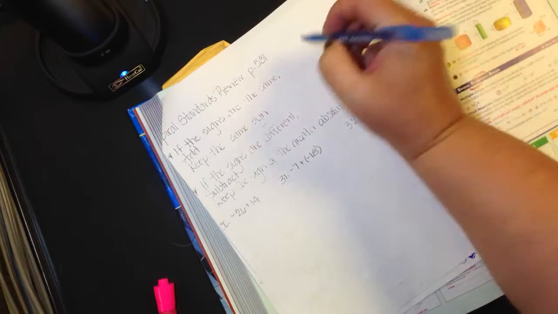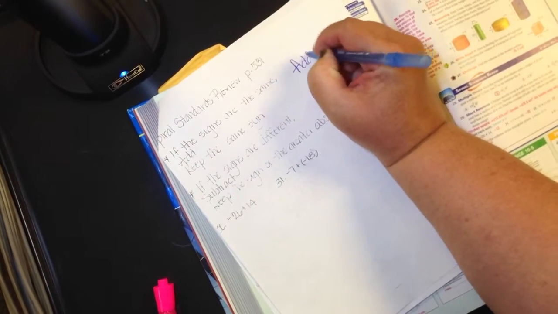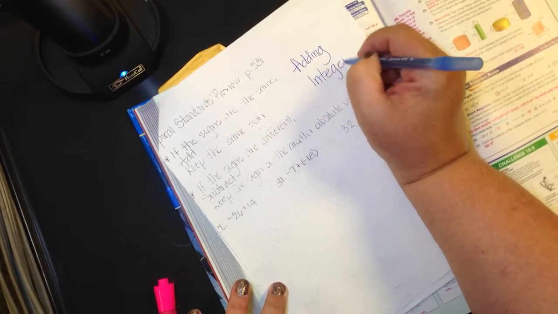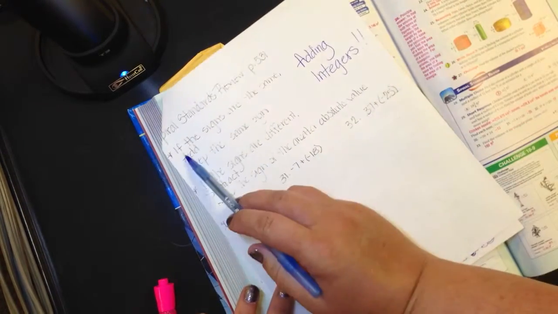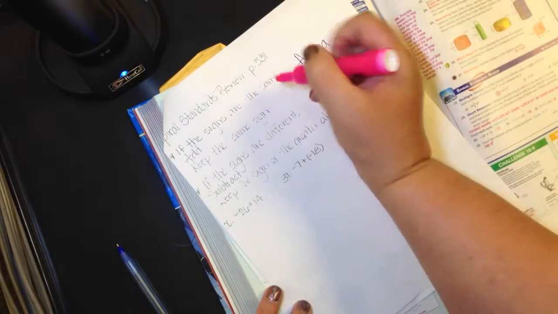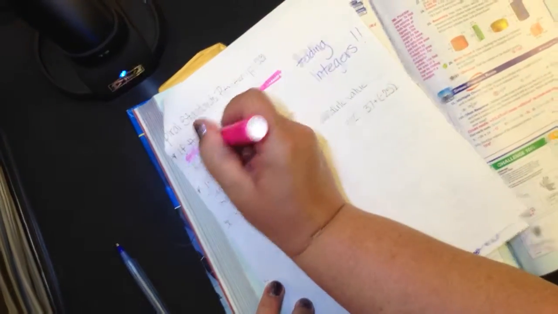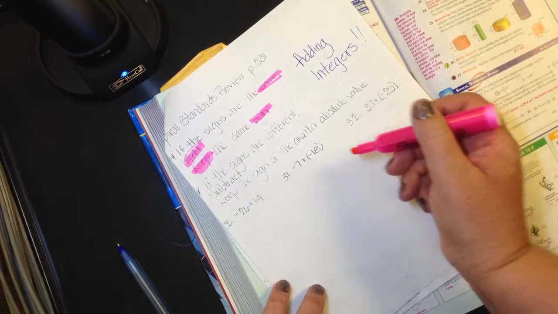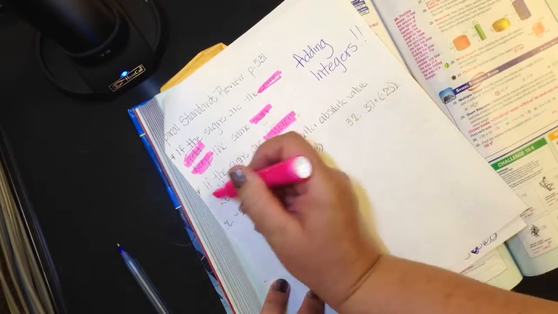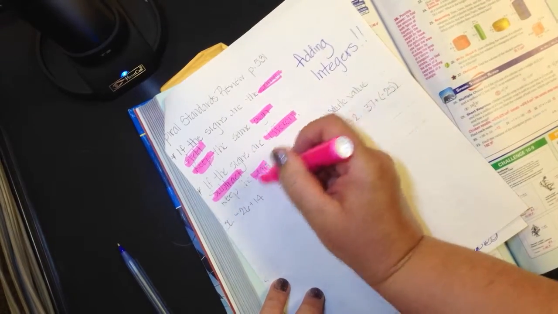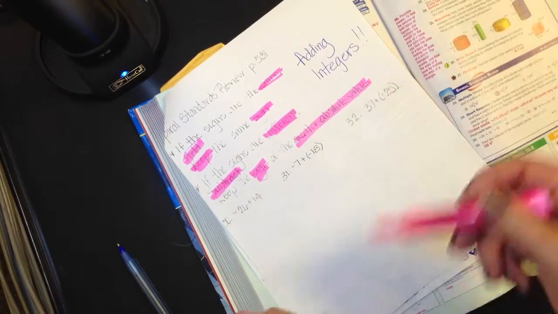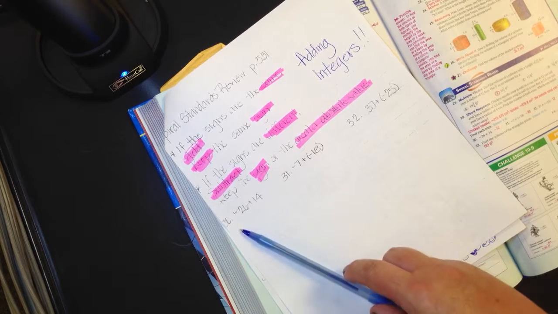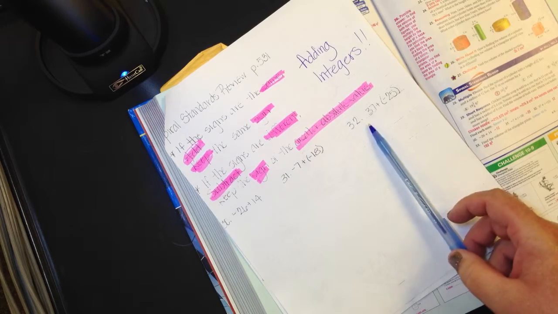We are reviewing adding integers. Everybody's favorite. Remember, if the signs are the same, you add and you keep the sign. If the signs are different, you subtract. Keep the sign of the greater absolute value. You need to go ahead and answer number 30, number 31, and number 32.